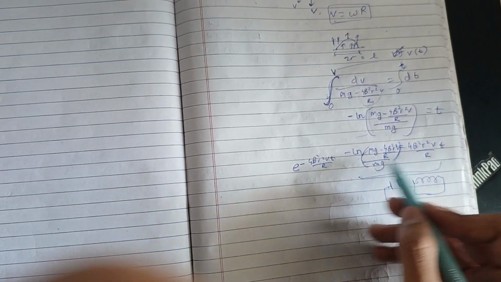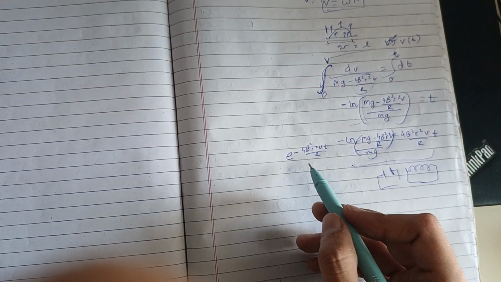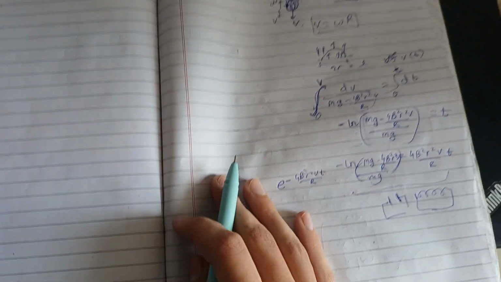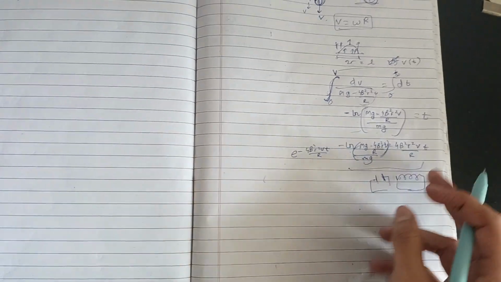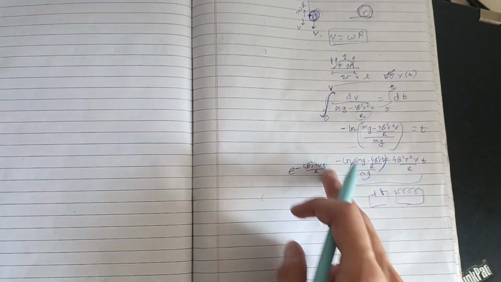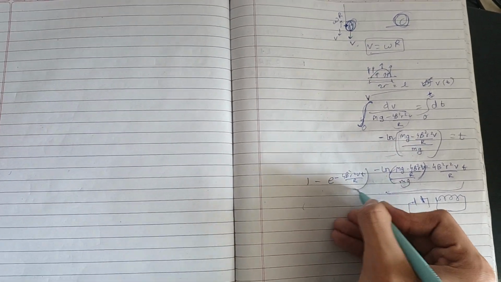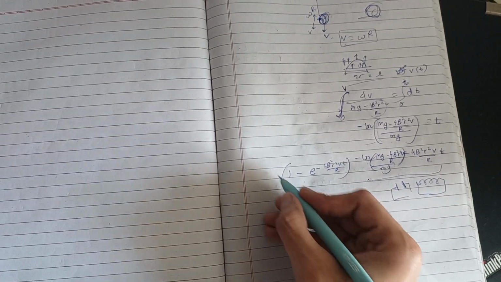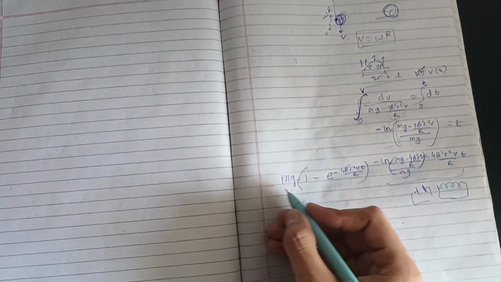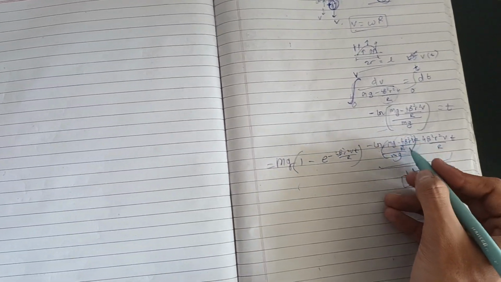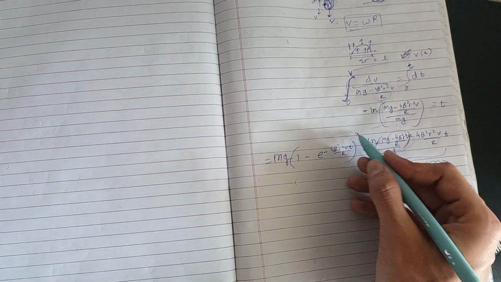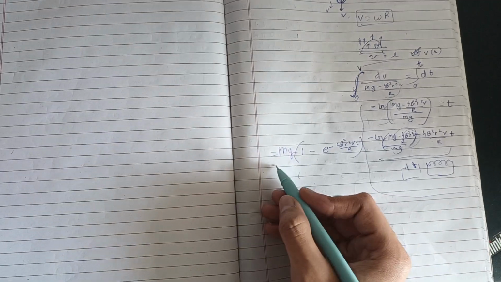And then, wait, if I had done it in this book itself, it's fine, but never mind. Then take mg there. If you take mg there, you take this term there, mg multiplied by this, mg minus, okay, so 1 minus e power this, multiplied by mg is equal to this whole term. So this is the solution of that.